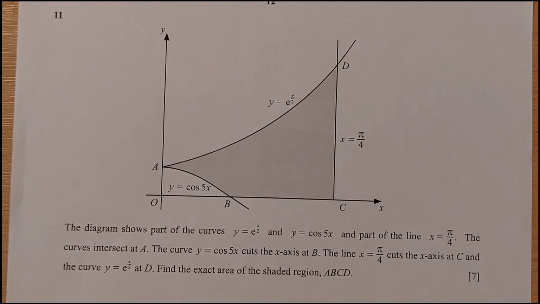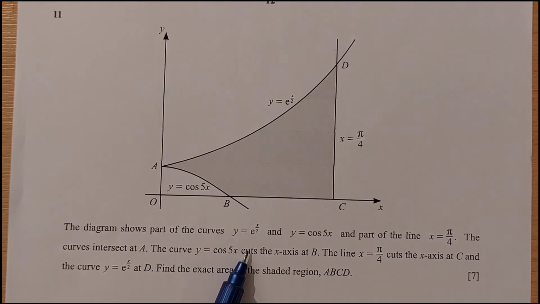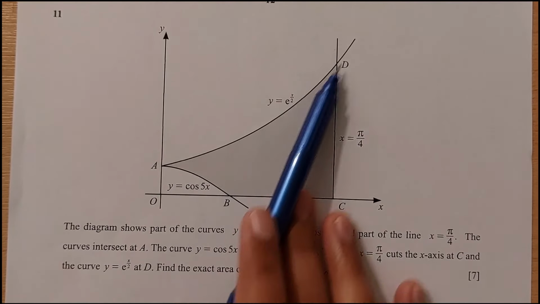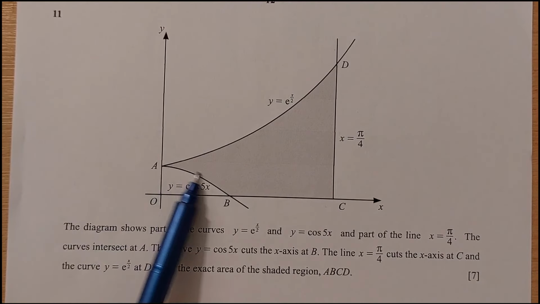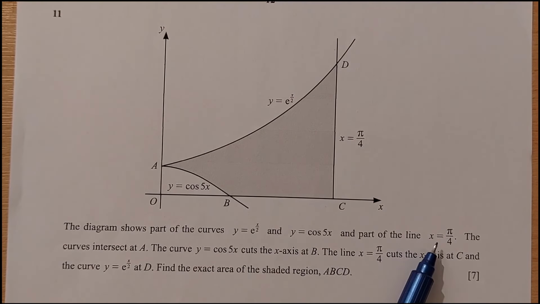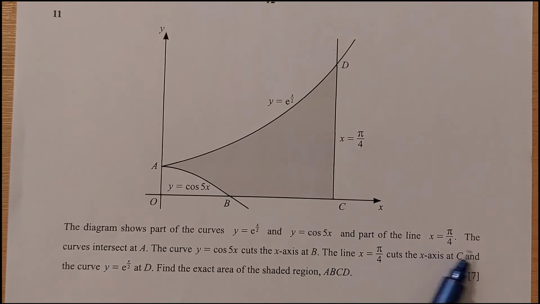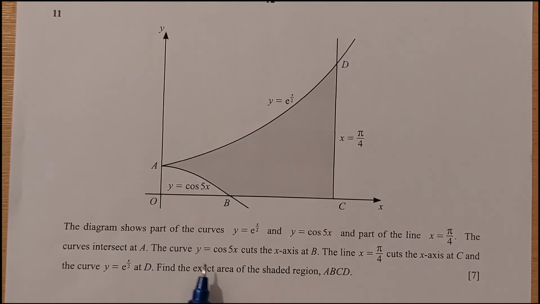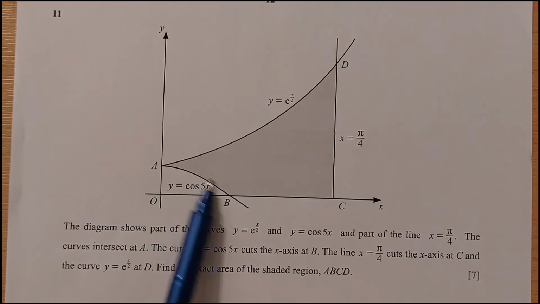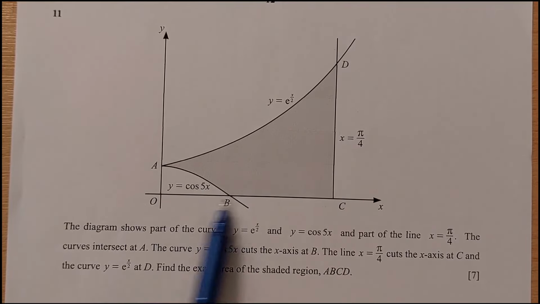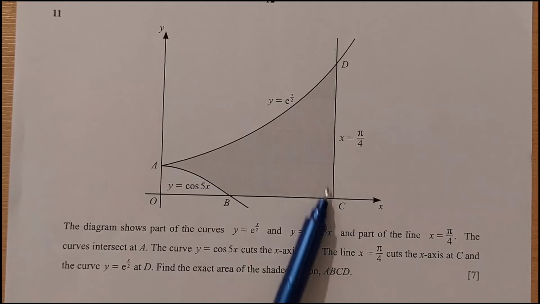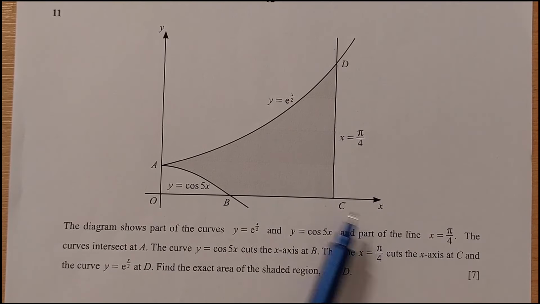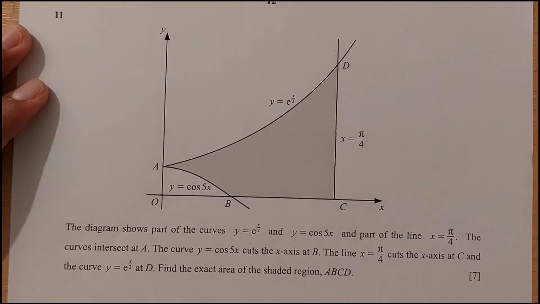Question number 11. The diagram shows part of the curves y equals e power x by 2 and y equals cos 5x, and part of the line x equals pi by 4. These two curves intersect at A. The curve y equals cos 5x cuts the x-axis at point B. The line x equals pi by 4 cuts the x-axis at point C and the curve at point D. Find the exact area of the shaded region ABCD.